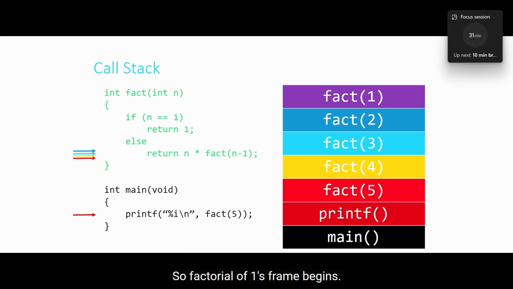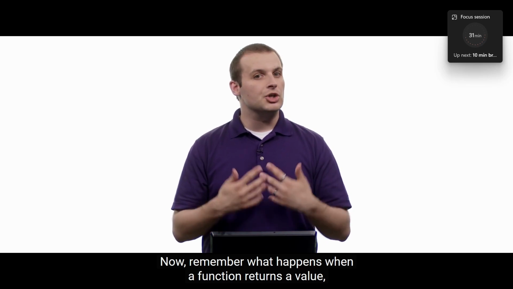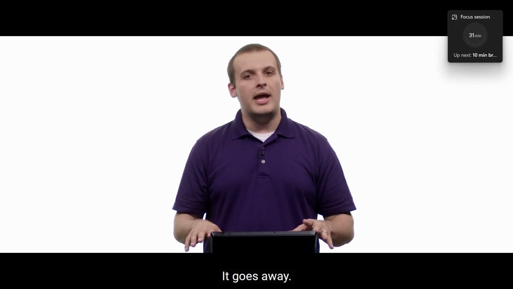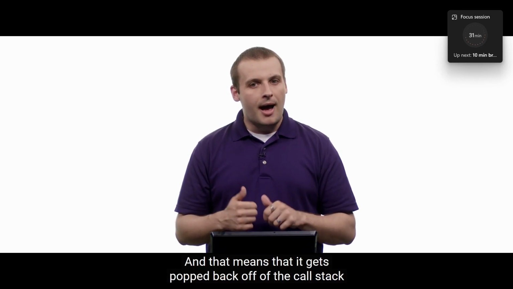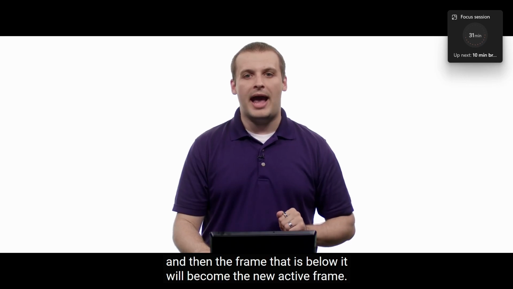So factorial of 1's frame begins. It asks the question, is n equal to 1? Well, in this case, the answer is yes. It's going to return 1. Now remember what happens when a function returns a value. That frame is done. It goes away, and that means that it gets popped off of the call stack, and then the frame that is below it will become the new active frame.